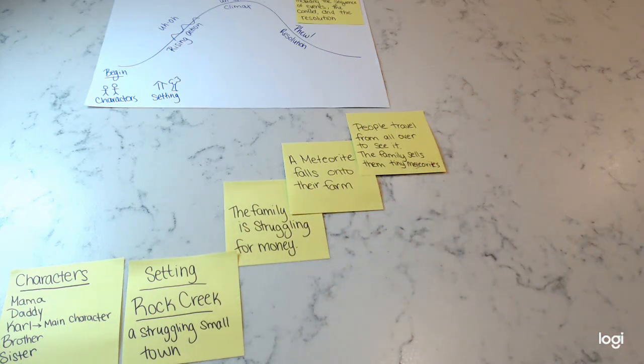But the family is then faced with a choice. People start offering them money for the meteorite. Started with $1 million, $2 million, $3 million. And every single time, Daddy would turn them down. And they're not quite sure why. The brother and the sister say he's waiting for the right price, but Carl isn't so sure.